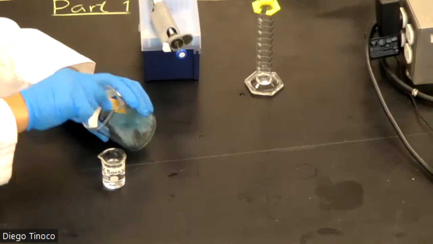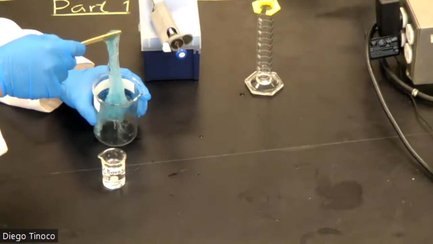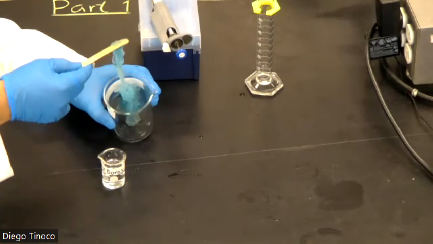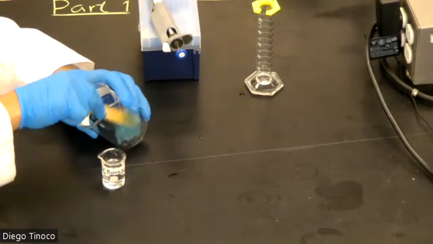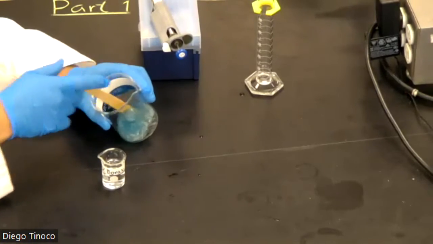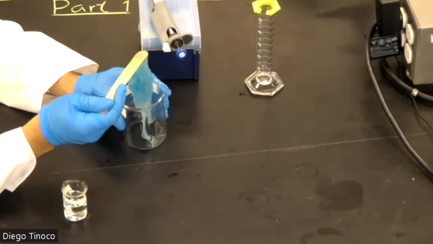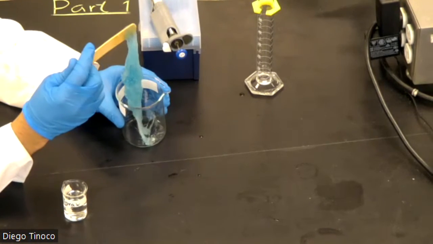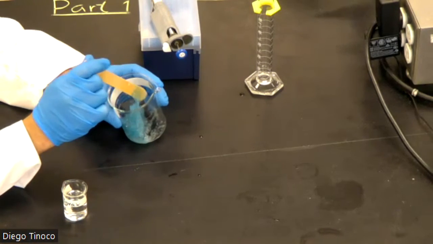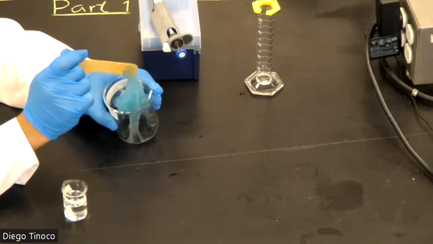You can see very clearly what we have. In any case, if your slime does not look like this and still pretty much holds the property a little bit more like a liquid than a slime, then in your instructions, it does say you can add 0.5 more of your borax to help your reaction.